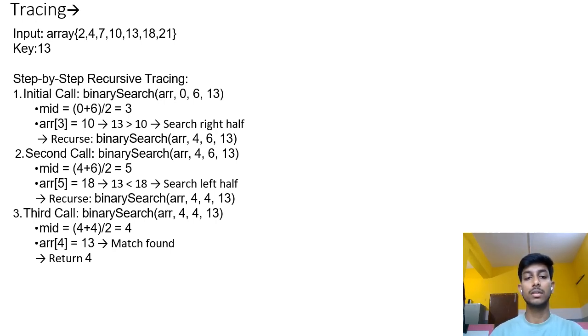So we call the function binary search for the right half, which takes the array, low value 4, high value 6, and key value 13. In the second call, binary search takes the array, low value 4, high value 6, and key value 13. Again calculating the mid value, (4 + 6) / 2, which is 5, and the element at index 5 is 18, which is greater than the target value, so search in the left half.